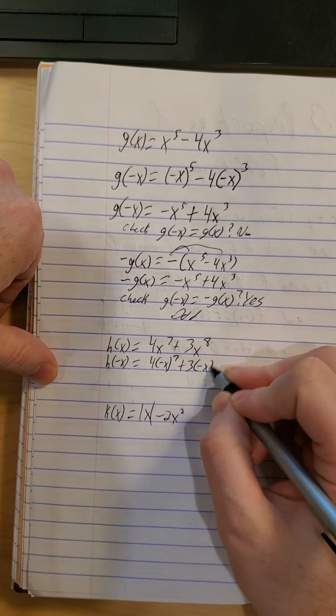So next, we'll find opposite of h of x. That would be the opposite of the quantity 4x to the 7th plus 3x to the 8th, and just do a little simplifying on that. Opposite of h of x then is negative 4x to the 7th minus 3x to the 8th. Then I check, is h of opposite of x the same as what we just found, opposite of h of x?